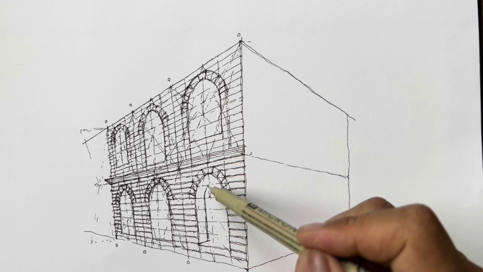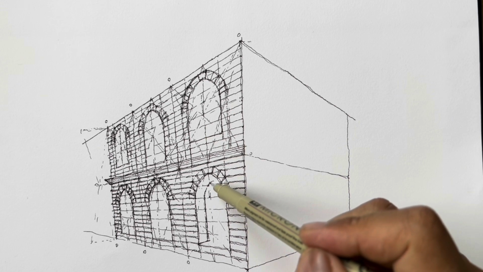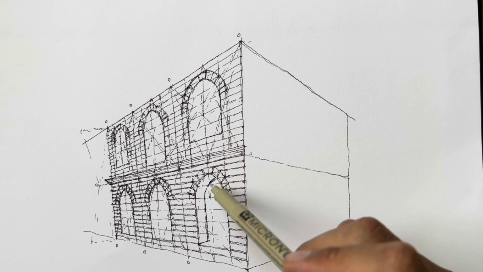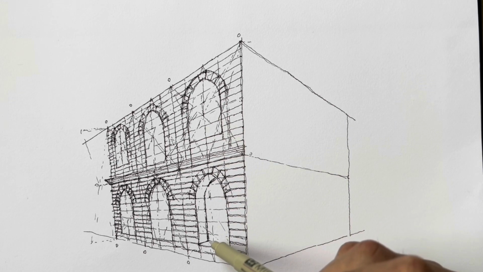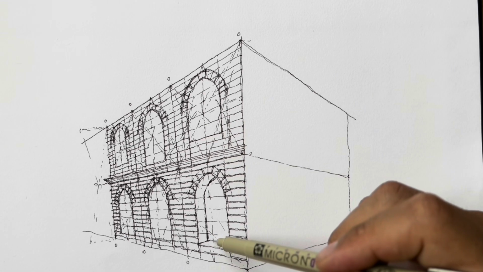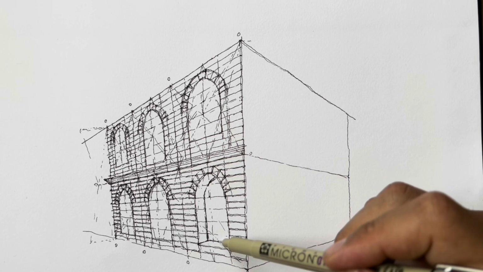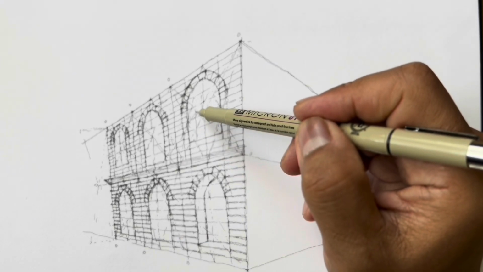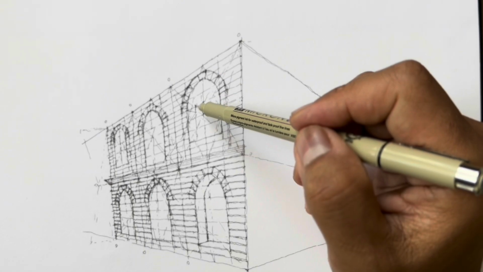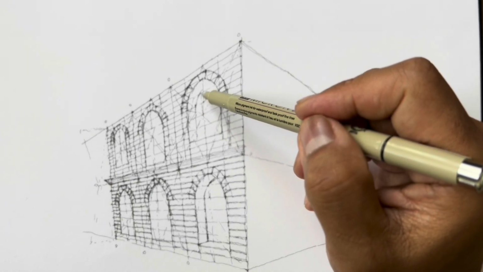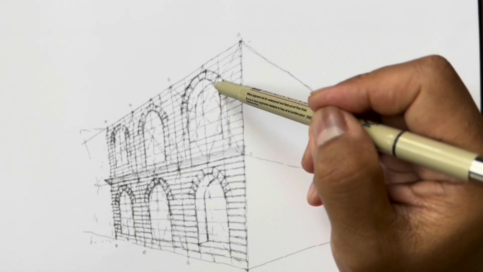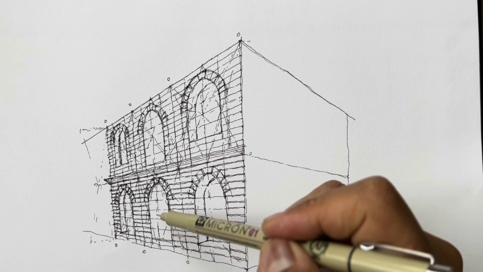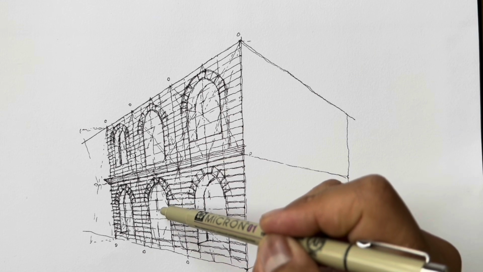Now, of course, I'm adding the inward lines to indicate the thickness of this arch wall opening, to show the thickness of this building wall, just like this. And this one is quite simple. Just draw my line parallel with the reference line, and also follow the size of the arch outside.